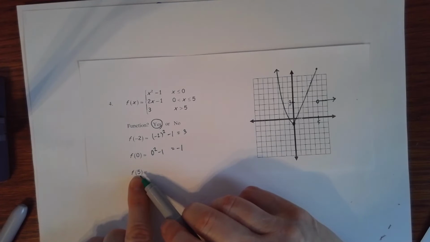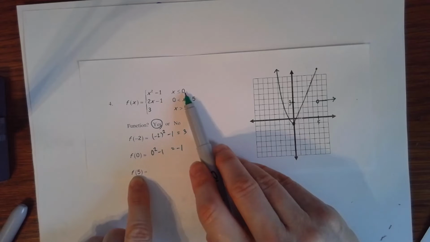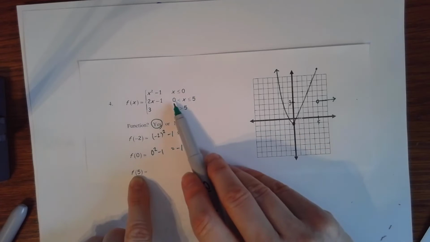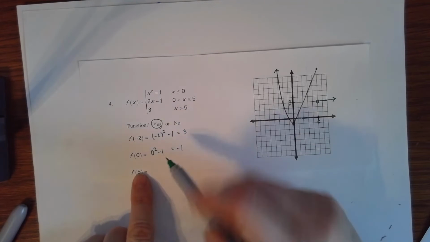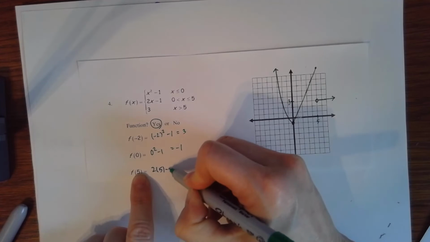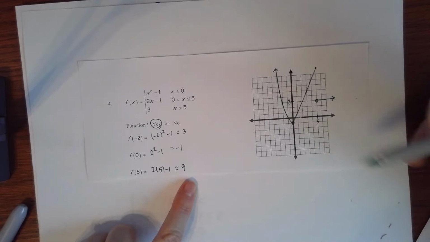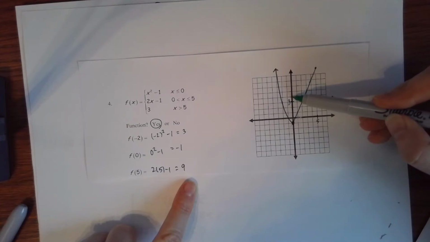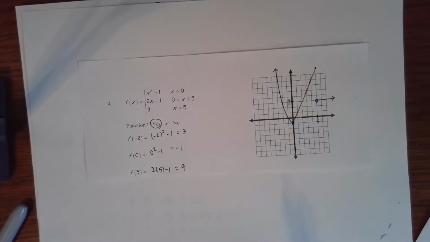And then f of 5. So we would go through the intervals. Is 5 less than or equal to 0? No, it's not. Is 5 greater than 0 and less than or equal to 5? Yes, it is. So this is the rule we would use. And the value would be 2 times 5 minus 1, which equals 9. And so 5, 9. Okay, so 1, 2, 3, 4, 5, 6, 7, 8, 9. So that's where it should be, right there, and it is indeed the point that's on our graph.